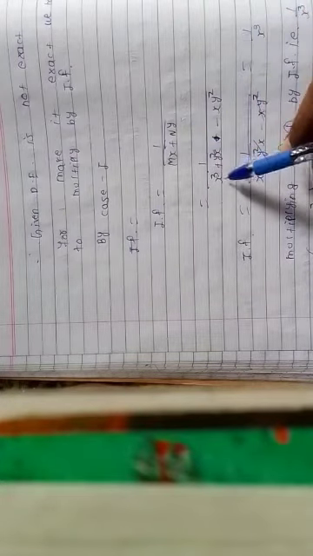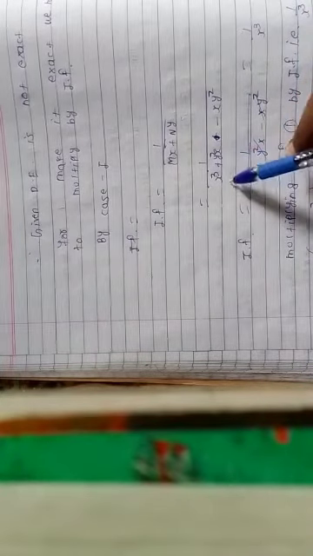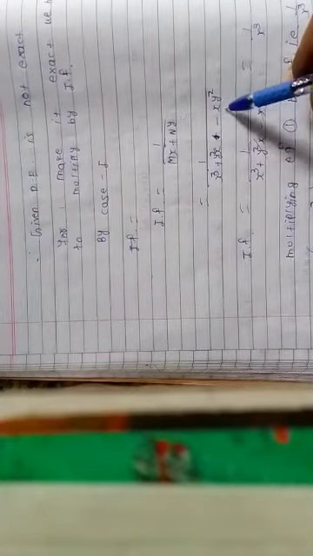That is, the integrating factor is equal to 1 upon x cube plus y cube, which is 1 upon x cube plus y square into x minus x into y square. X into y square plus and minus x into y square get cancelled. We get 1 upon x cube.